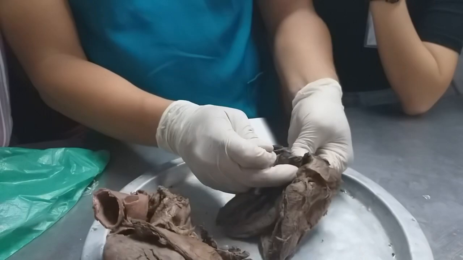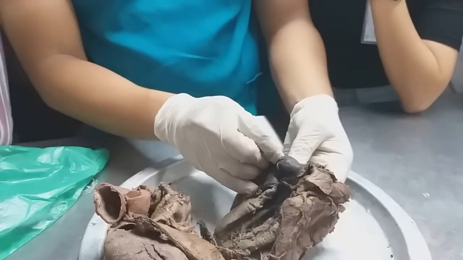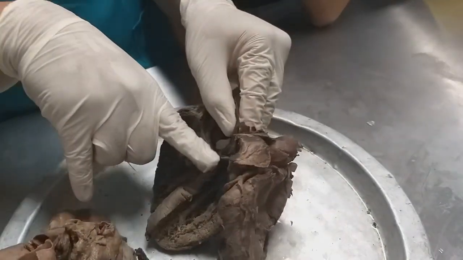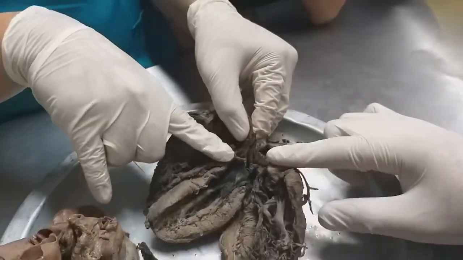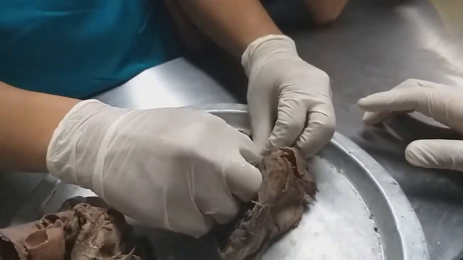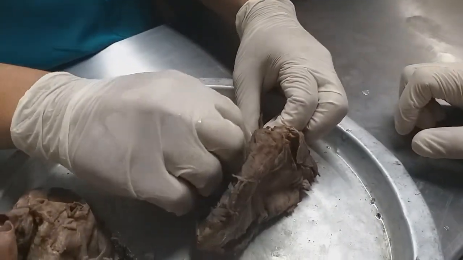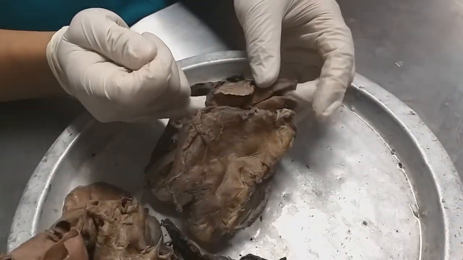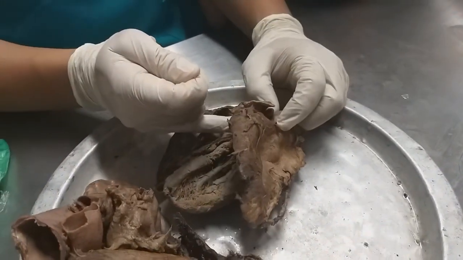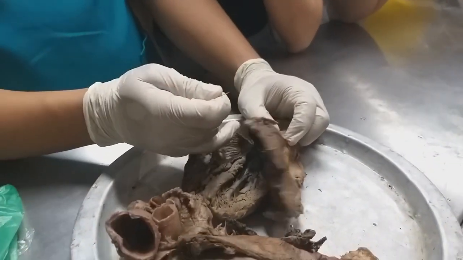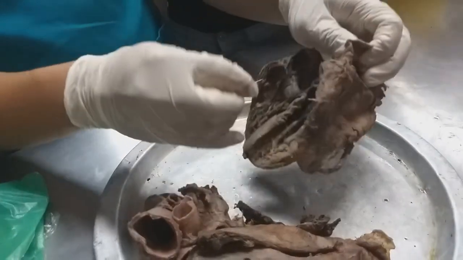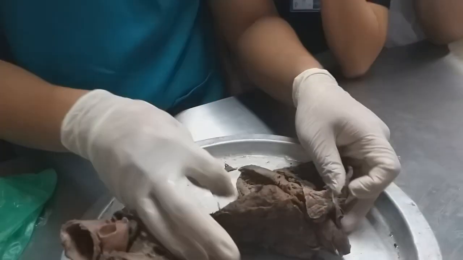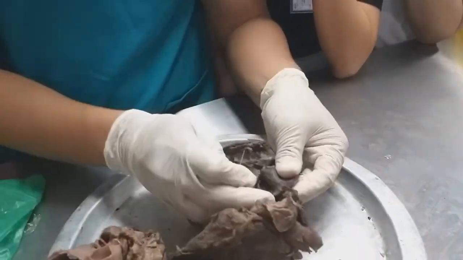Now, your rough portion is the pectinate muscle. Your smooth portion is the sinus venarum. What would this portion be, going to your fibrous skeleton? Your membranous portion. Above that membranous portion, going into your pulmonary artery, is the conus arteriosus, also called the infundibulum. Conus arteriosus.